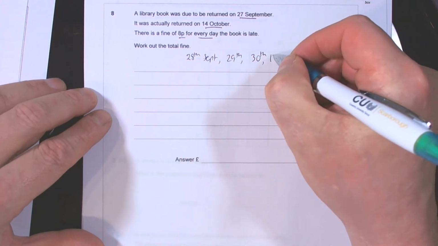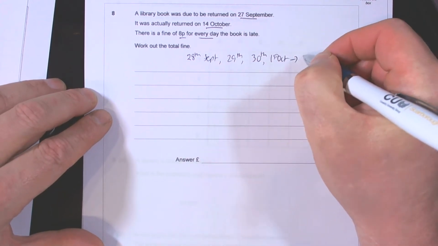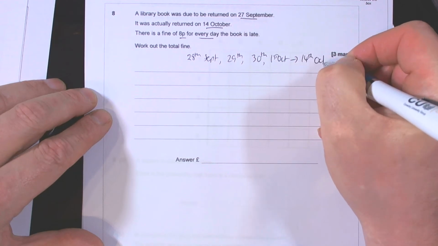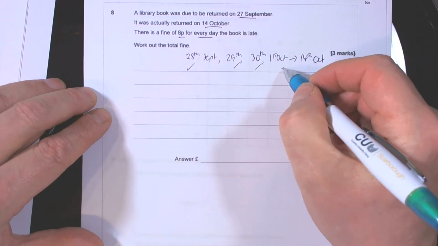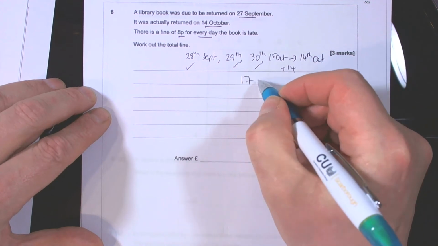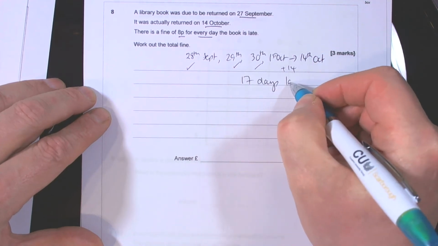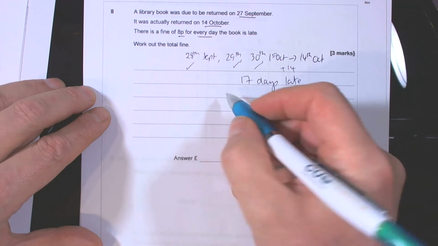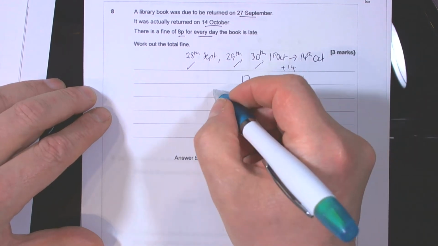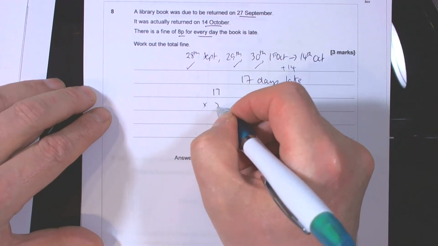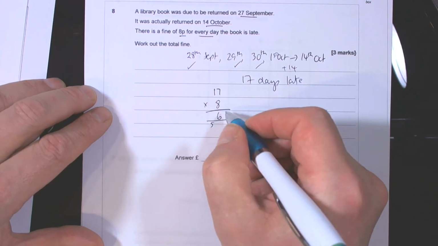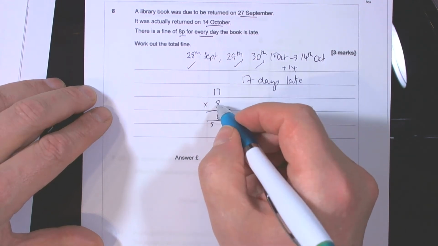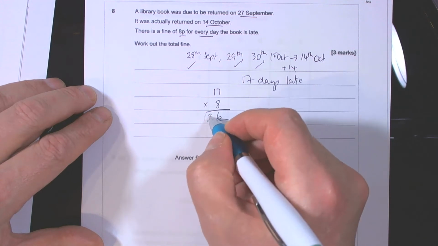Okay, so 1st of October through to the 14th of October. So we can see there was 1 day, 2 days, 3 days, plus 14, so there were 17 days late, and it was 8p for every day. So we have to do 17 times 8. 7 times 8 is 56, and 1 times 8 is 8, plus the 5 is 13.